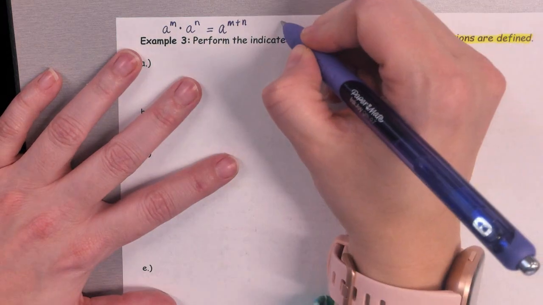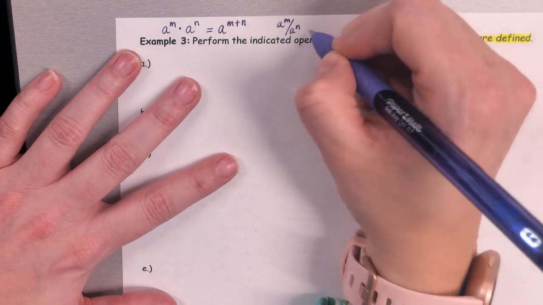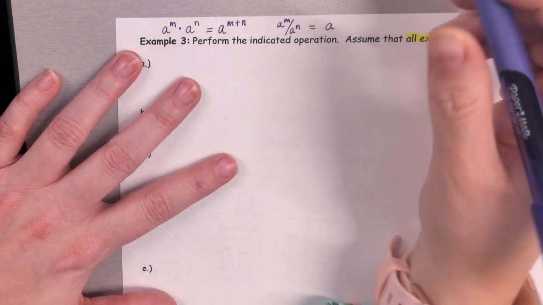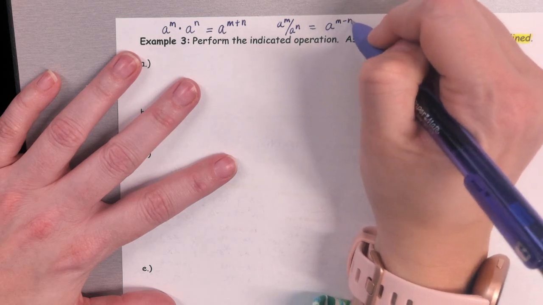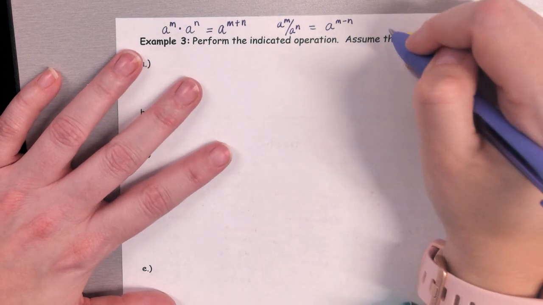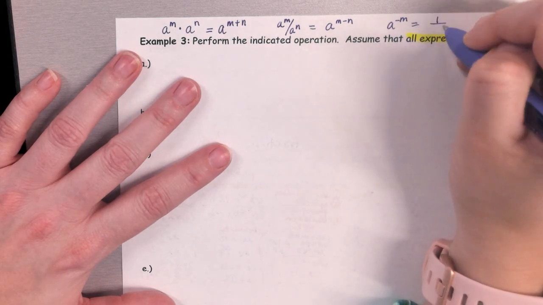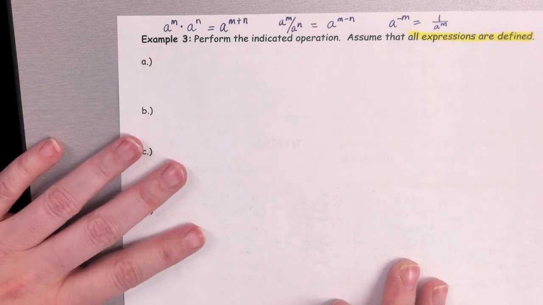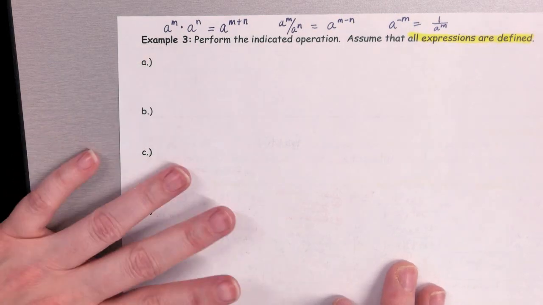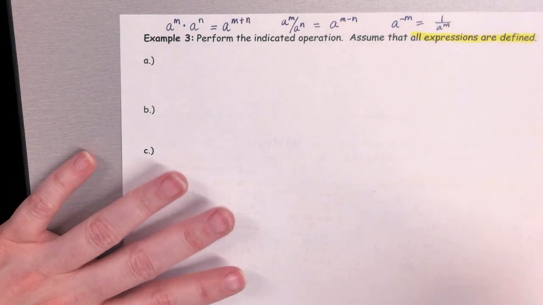And then for division, you have a to the m divided by a to the n. And with that one, you do what with the exponents? Good. And then the last one is, remember, if you encounter a negative exponent, you put it over 1 and then it becomes positive. I'm going to show you another way to think of negative exponents as well, depending on your situation.